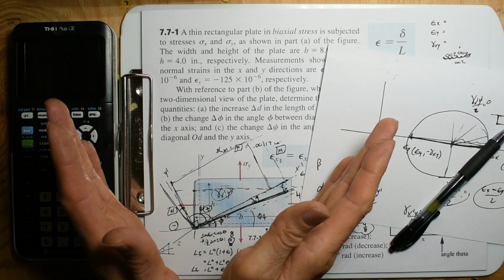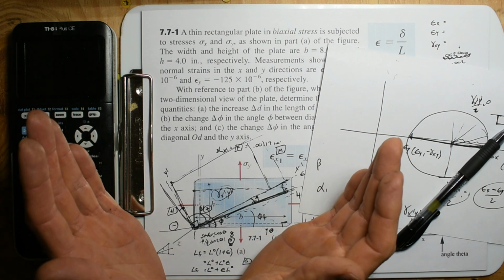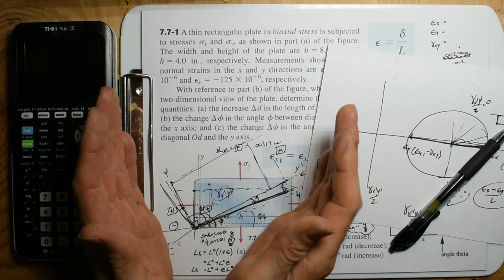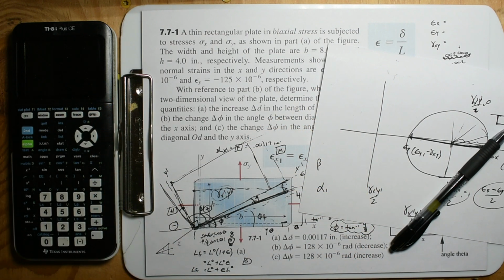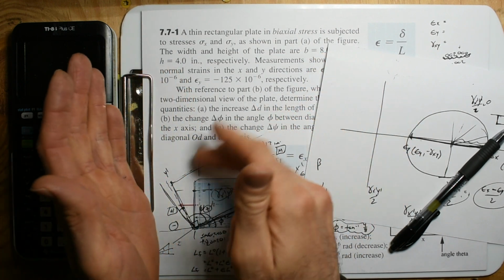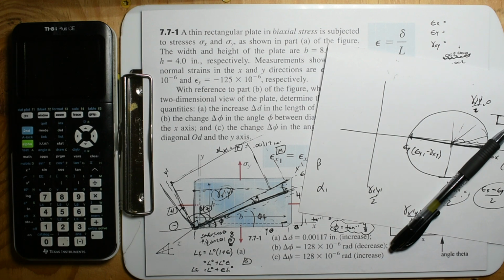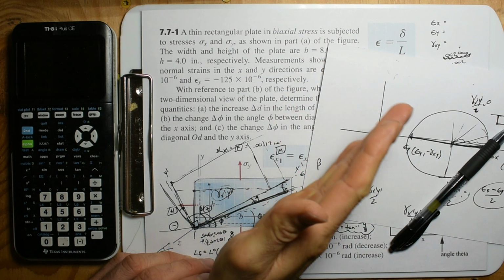How does that work out? So our angle change, well, yep. If I have a negative alpha, that's going to be an increase. This angle from 90 got bigger, but that alpha angle is negative.